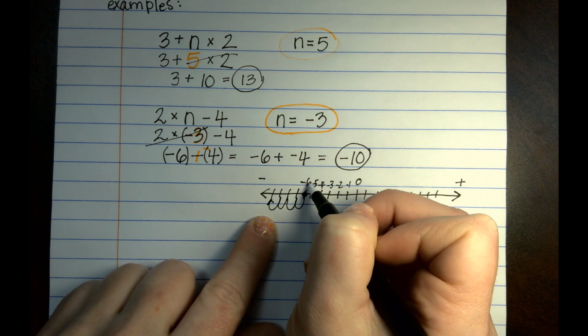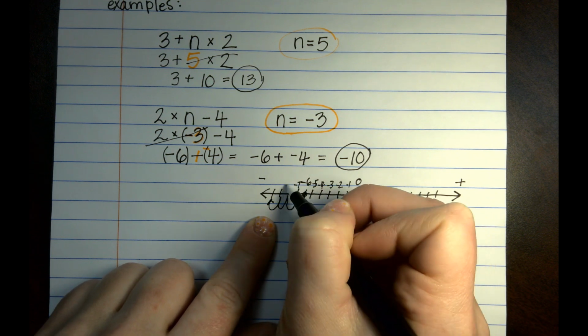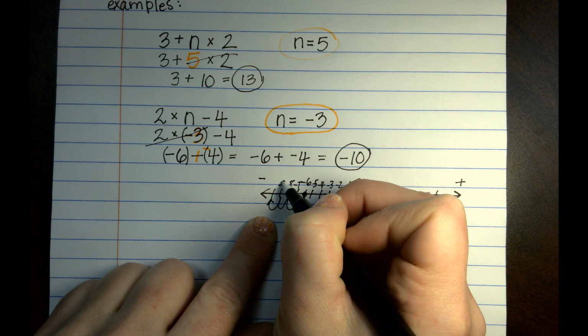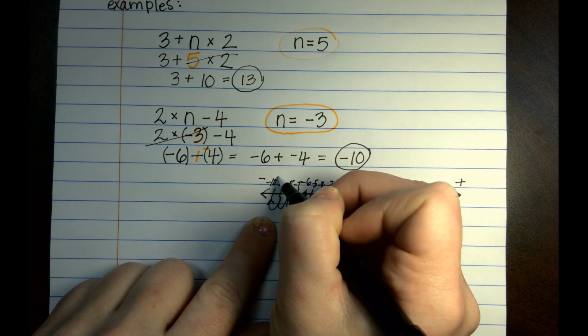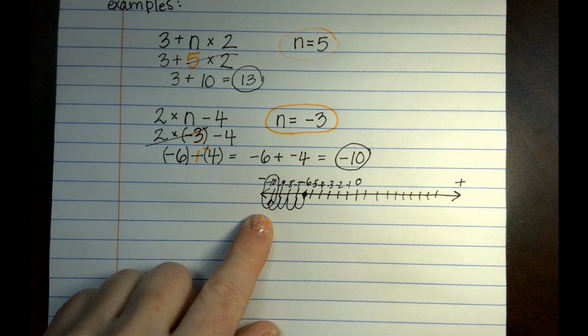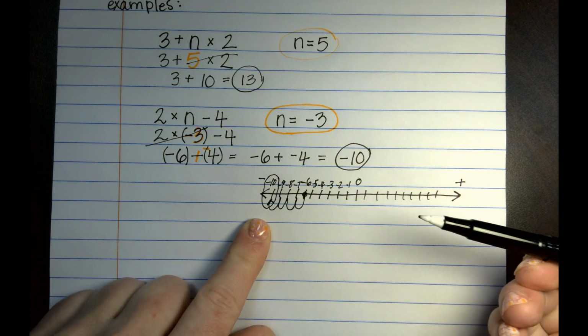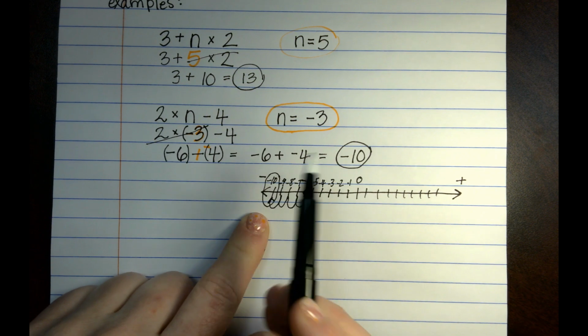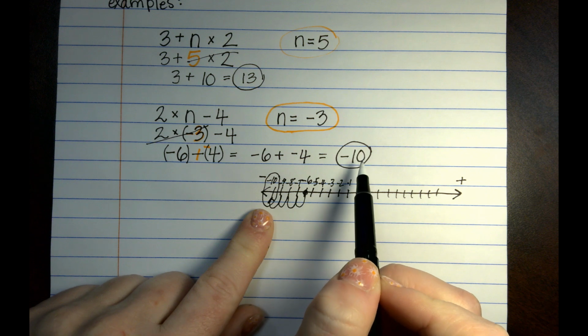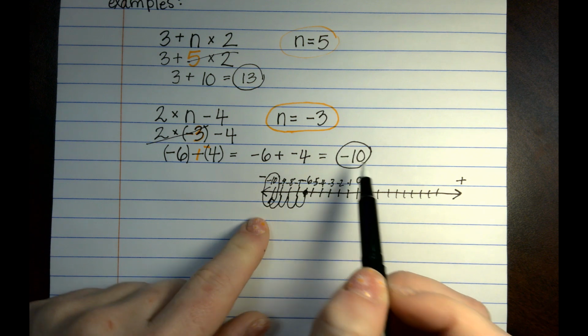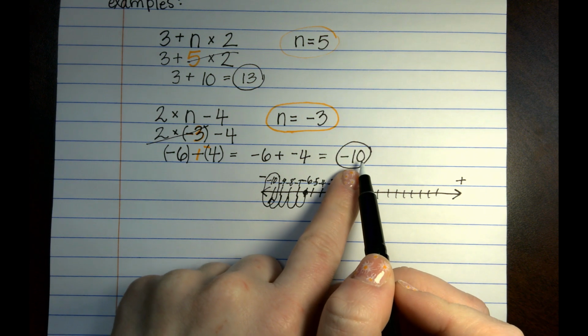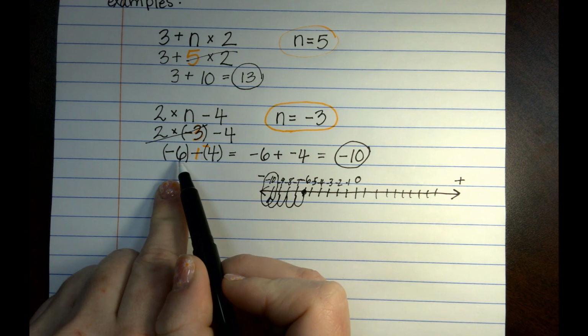So let's see, negative 6, negative 7, negative 8, negative 9, negative 10. You see that? When we subtract 4, we're making the numbers smaller. But a bigger negative number is actually a smaller number. Negative 10 is less than negative 6.